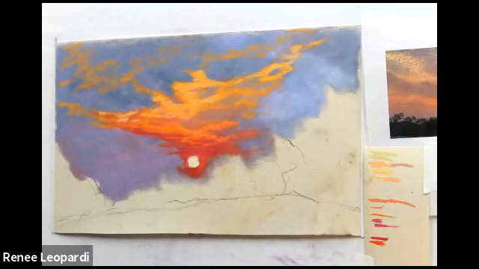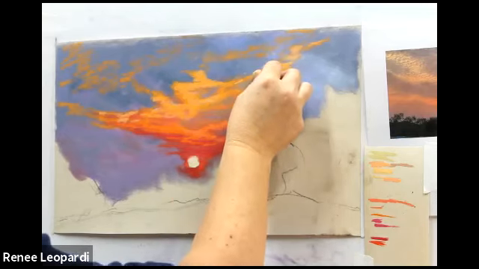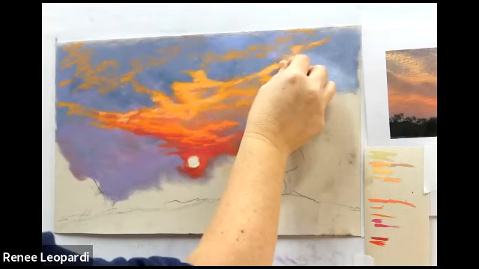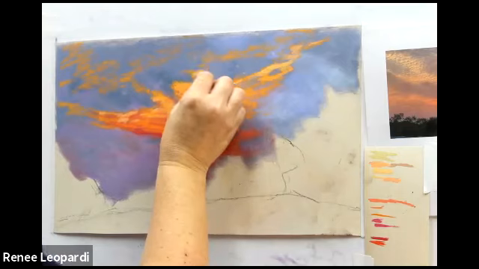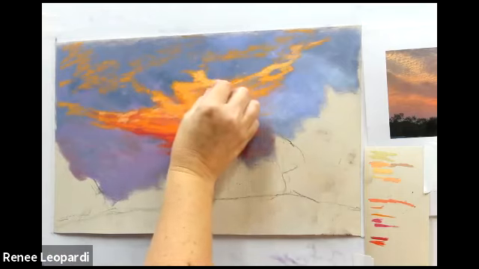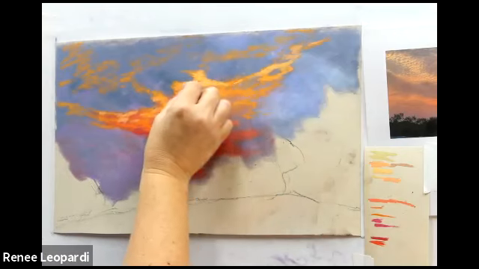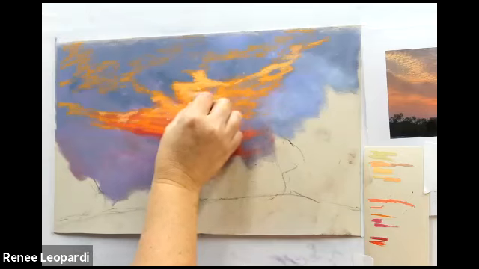So if you're frustrated with your color choices, you are not alone. That's nice. I'm not worried so much about the exact edges just yet.